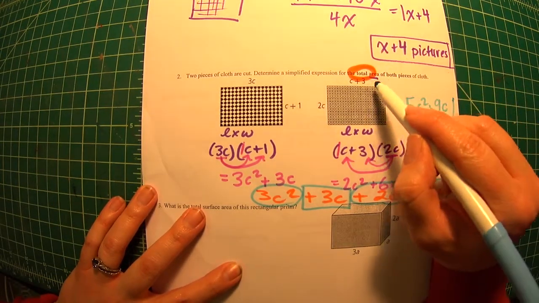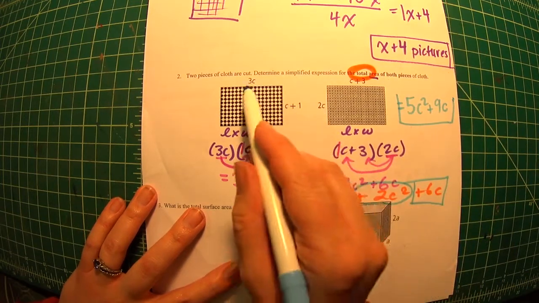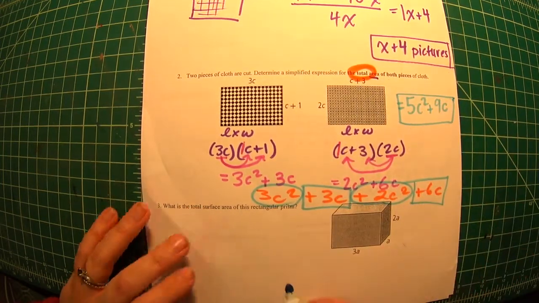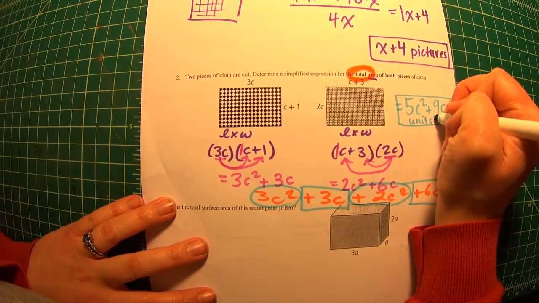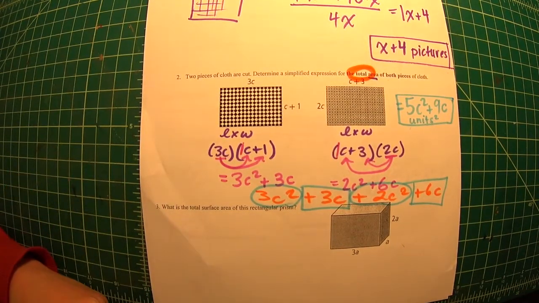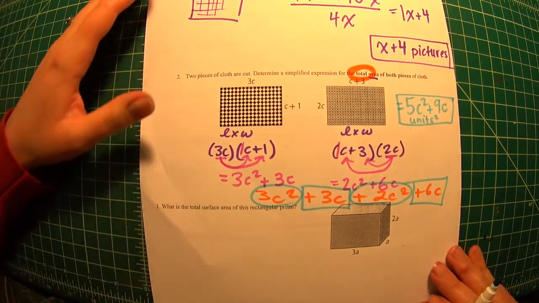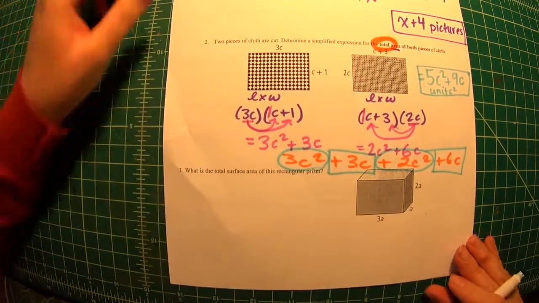And I'm just looking if I need units. It wasn't given to me with units, so that's it. I could say units squared because it's unknown units. So 5c squared plus 9c units squared. Okay, last one.